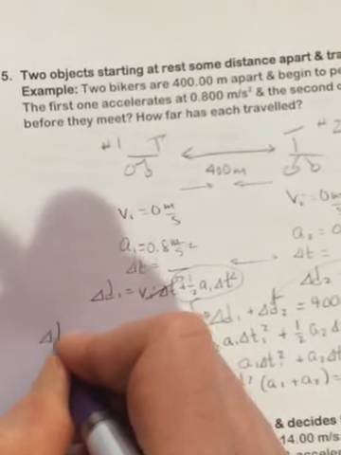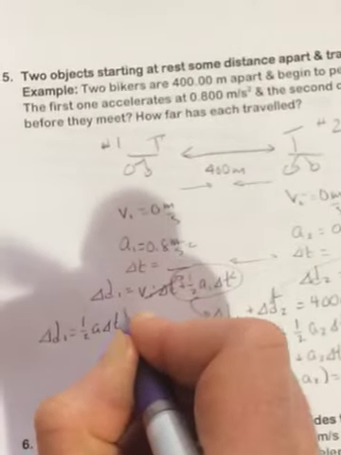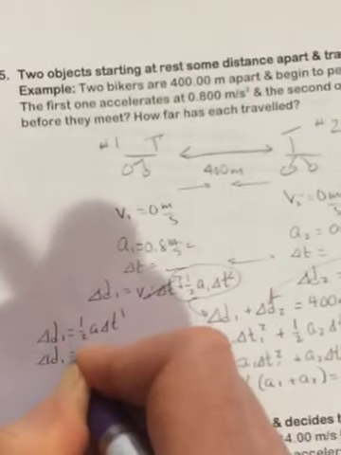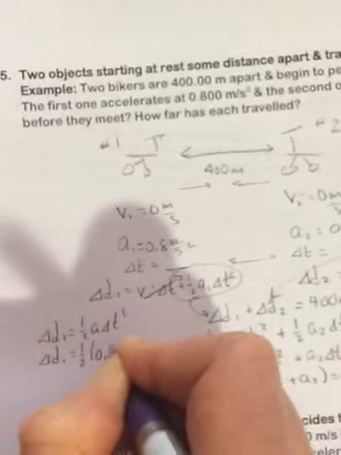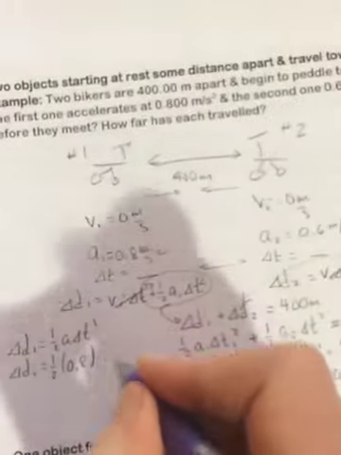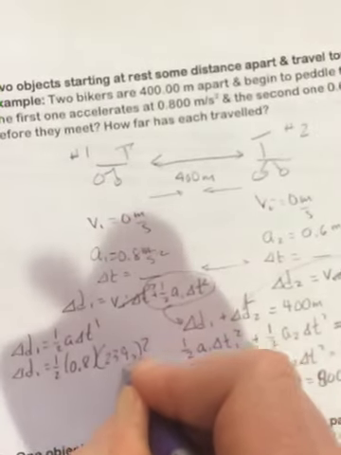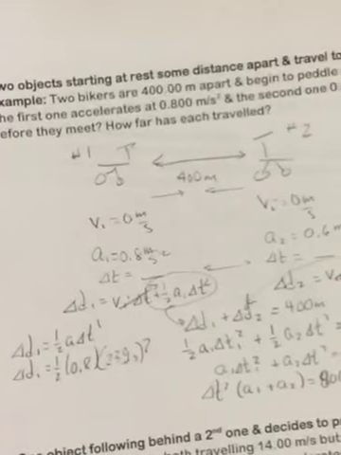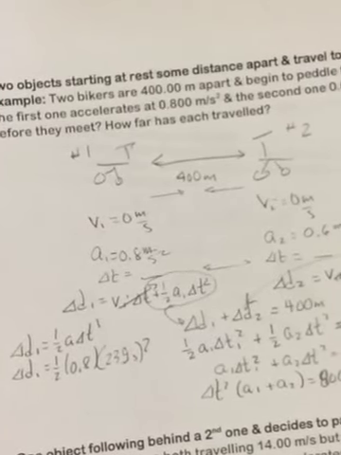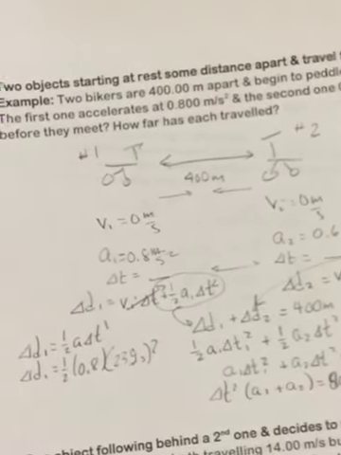Okay, the question wants to know how long and how far has each traveled. So we go back over here now and we fill in for D1 into the 1/2 AT squared. So delta D1 is equal to 1/2 times that 0.8 and times the 23.9 seconds that we just found. So 23.9 seconds, and that gets squared. And then multiply it by 0.4, half of 0.8, 228.